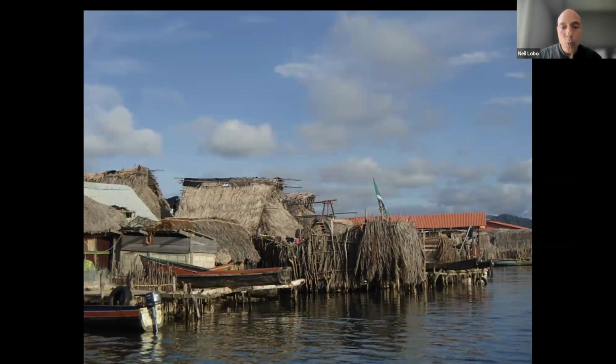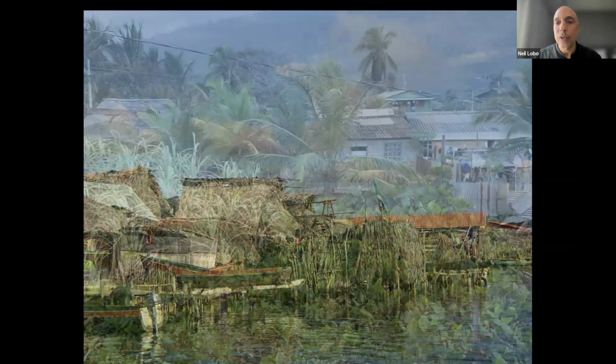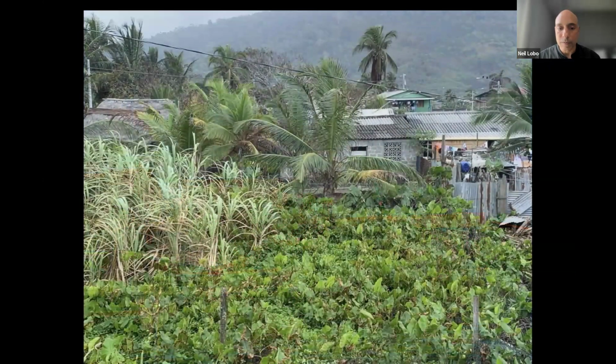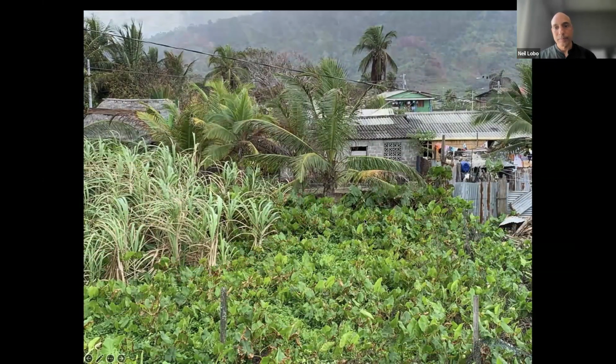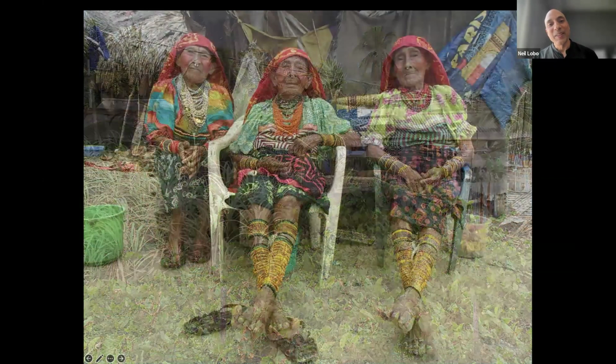They sort of overlap the water, and if you go slightly more inland, you can see this is what they look like. There's lots of water bodies. This is actually a water body right in front of us, covered in plants, so there are lots of larval sites as well. This is a picture of three Guna ladies.